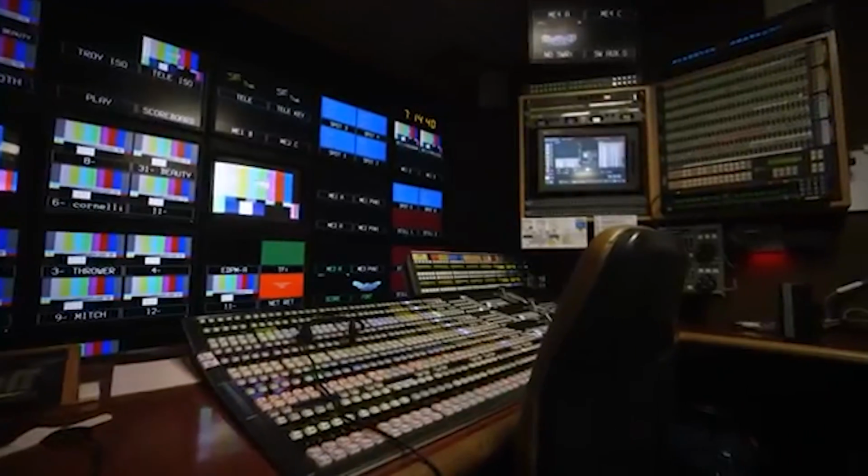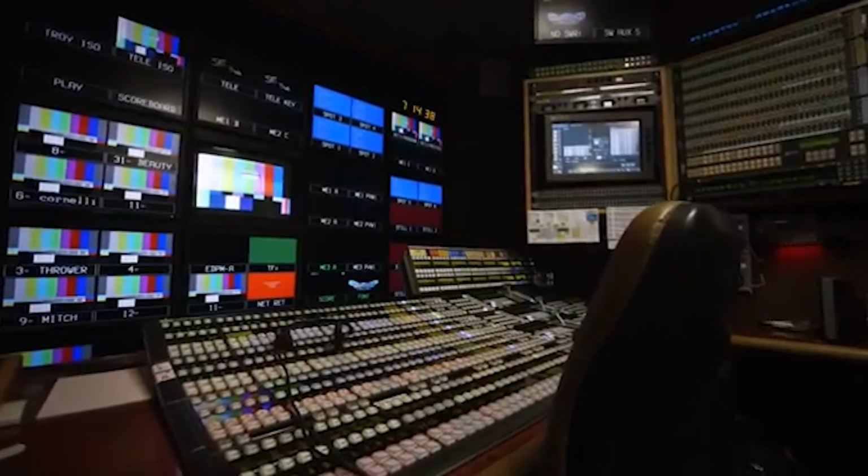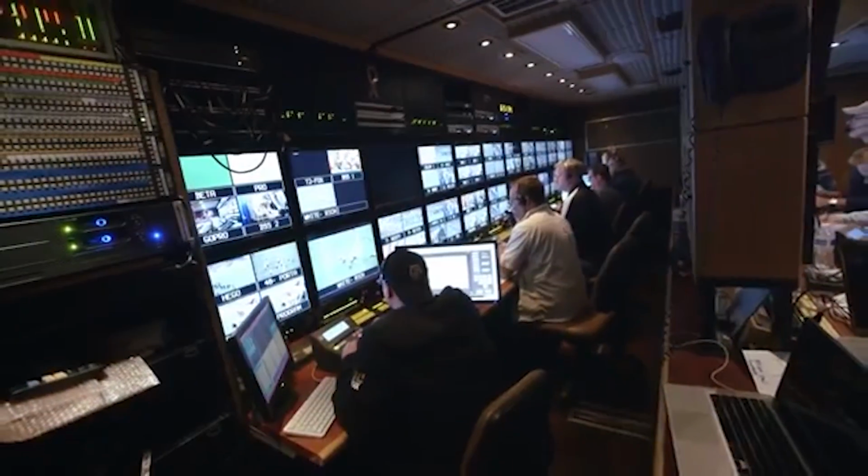With big productions, and actually right here at home, with most soapies that are shot in studio, the director will be sitting in a room with a wall of monitors, or a big monitor with all the cameras on there. It's called a multi-viewer. He would have a multi-viewer that has all the cameras that are on set.